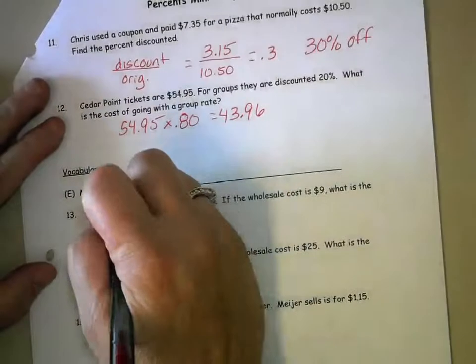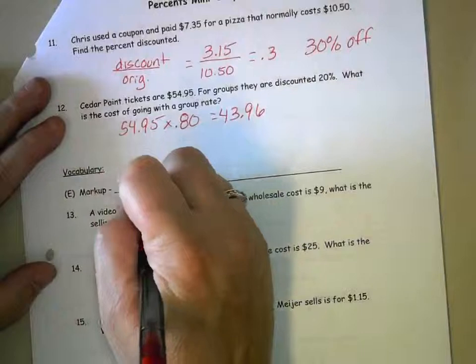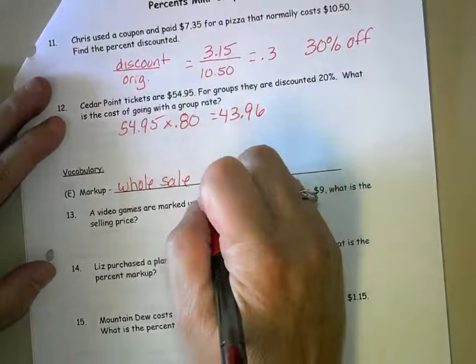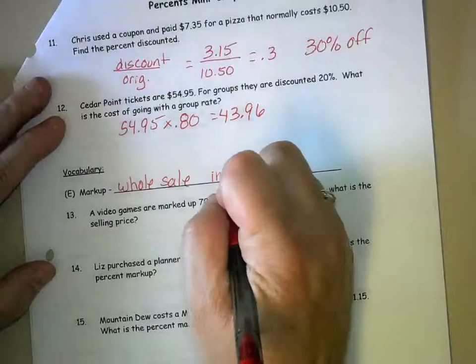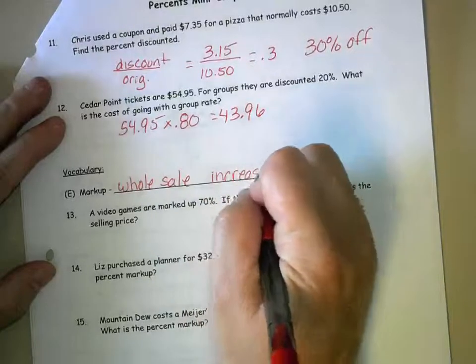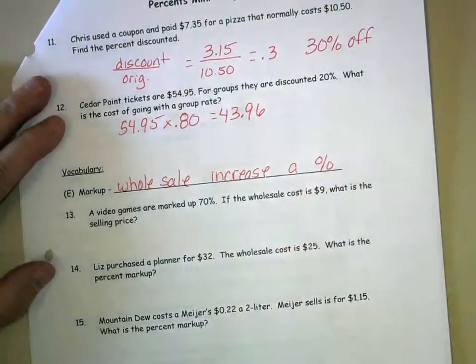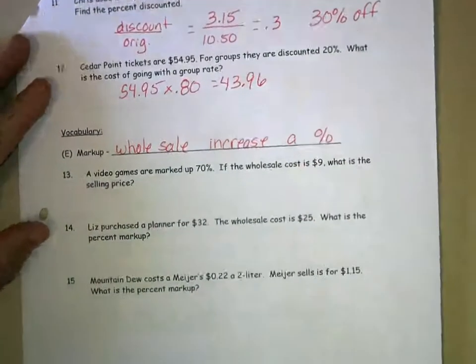Markup is when you buy something at wholesale and then increase or add a percentage. Stores buy things at wholesale and then they increase that price to sell it to us.